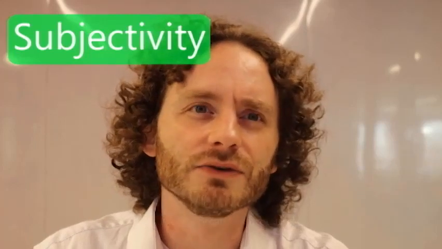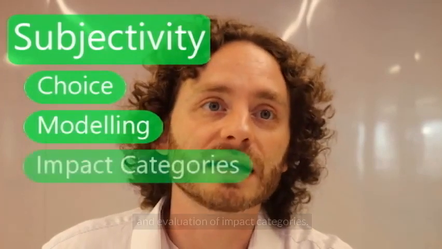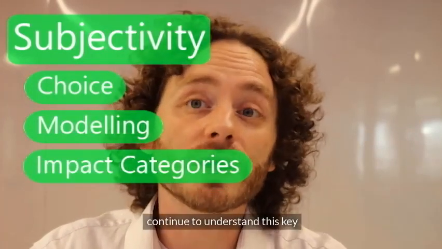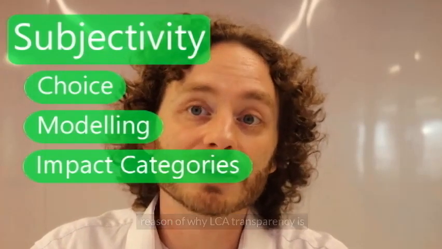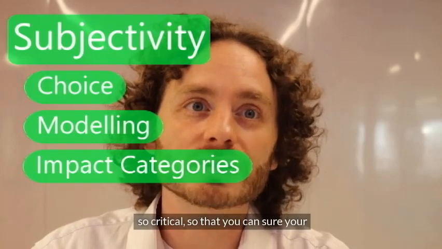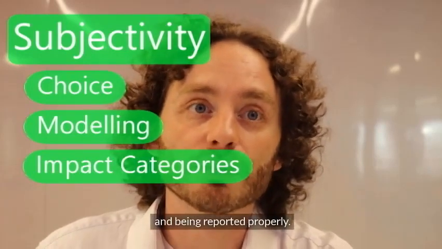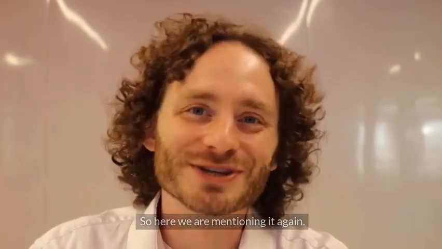Subjectivity can be introduced through things like choice, modeling, and evaluation of impact categories. This flexibility is nice, but we also continue to understand this key reason of why LCA transparency is so critical, so that you can ensure your assumptions are clearly described and being reported properly. This is something we've heard before, of course, but here in the LCIA, it's another opportunity to mention it, and it's important. So here we are mentioning it again.